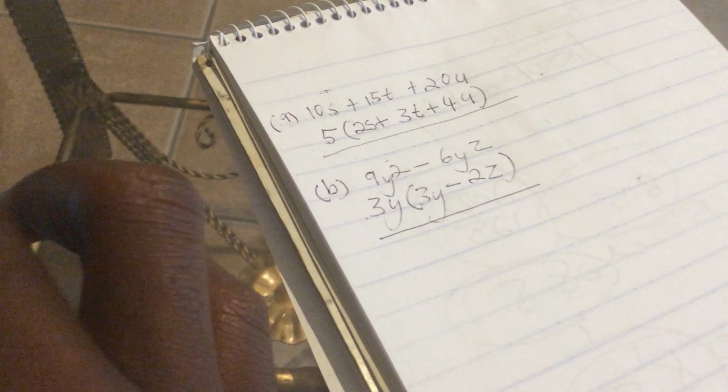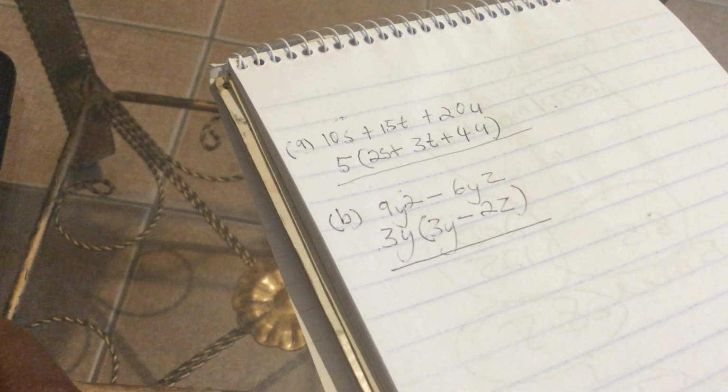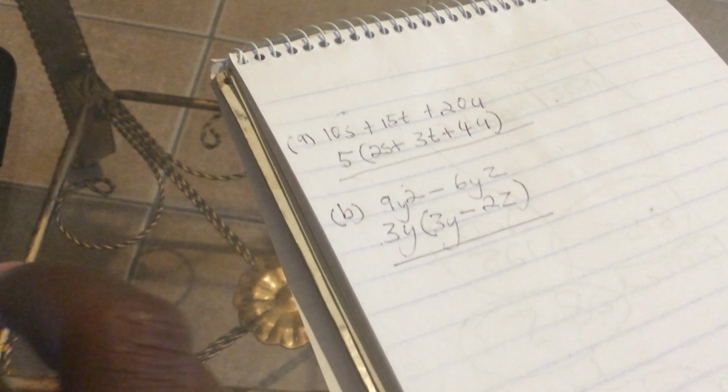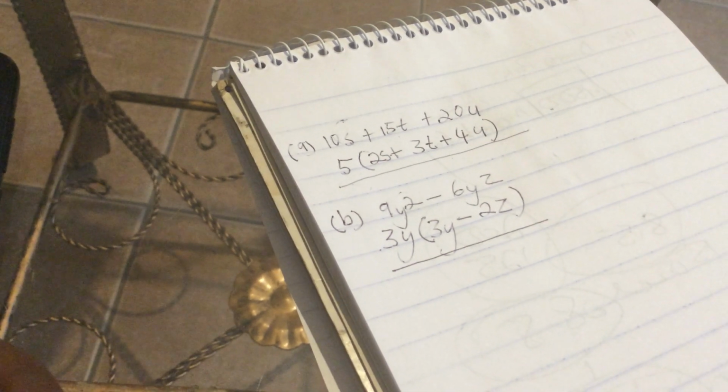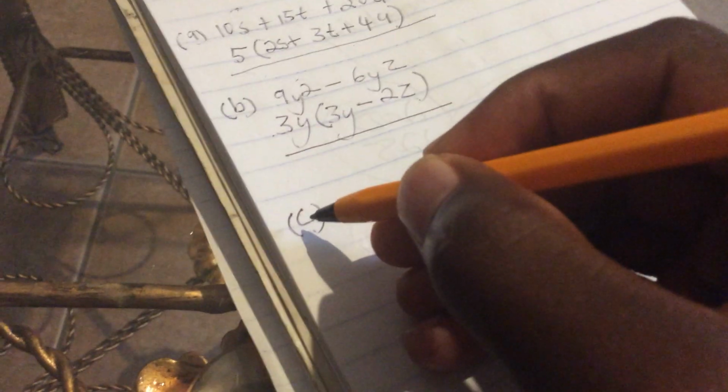Let's move to C, which is 16yz minus 4y.